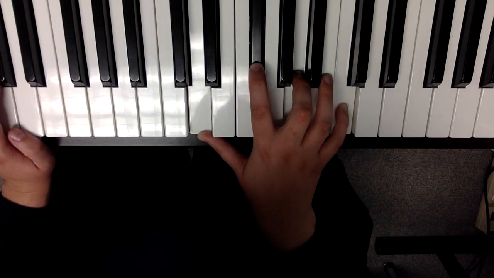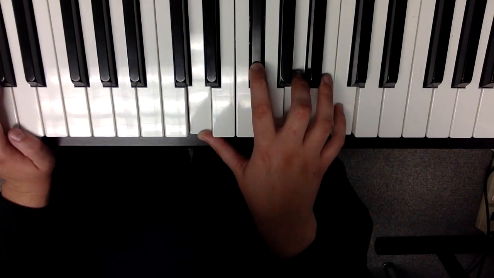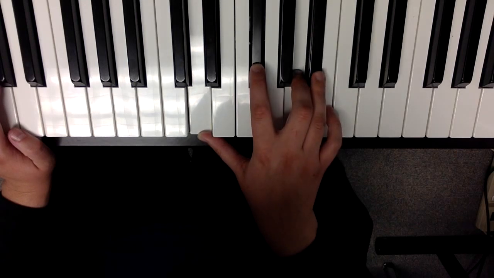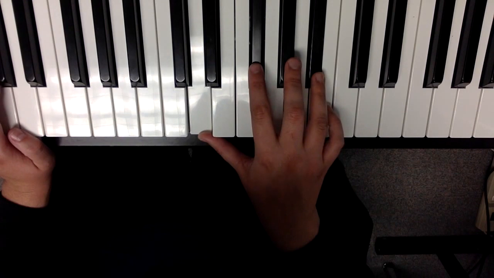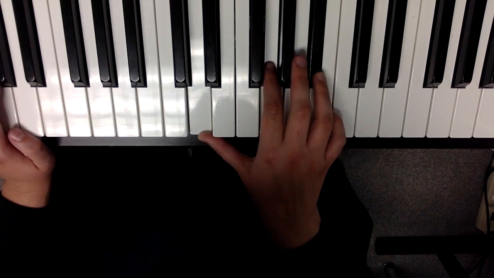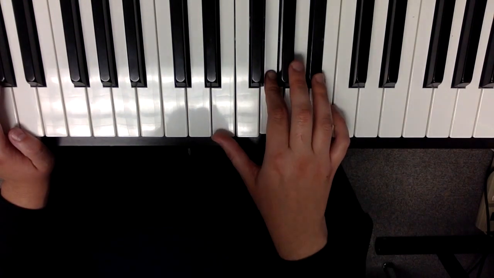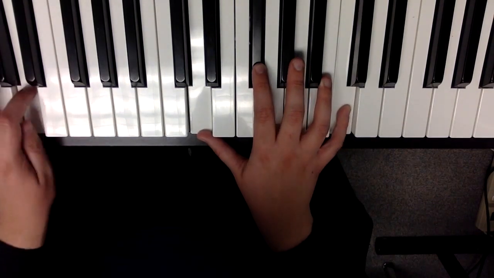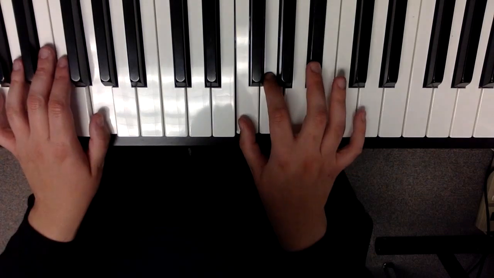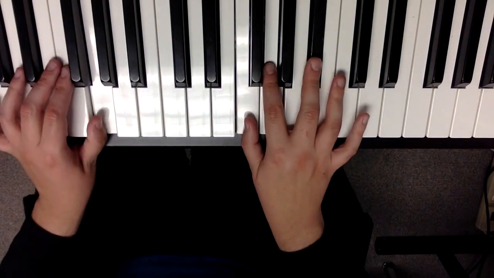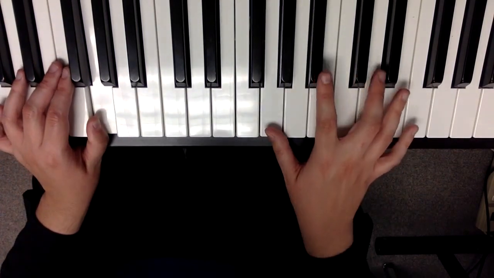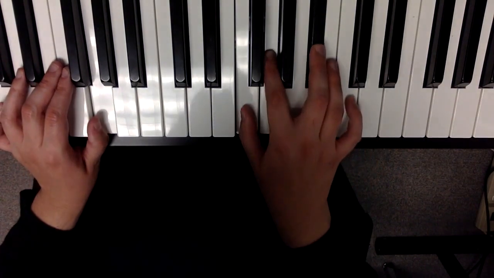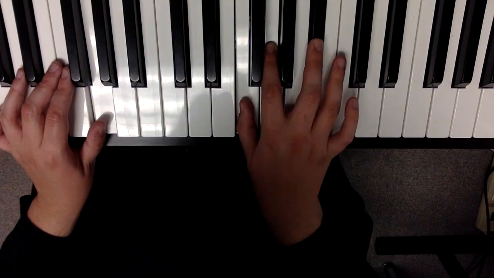Now, we want this to be able to come down. But we also want this to be able to come up. The leading tone. So we're going to do this. And we have a G minor 7th. So yet again, we're omitting the 5th. No D this time. Okay, most of these notes can stay the same.